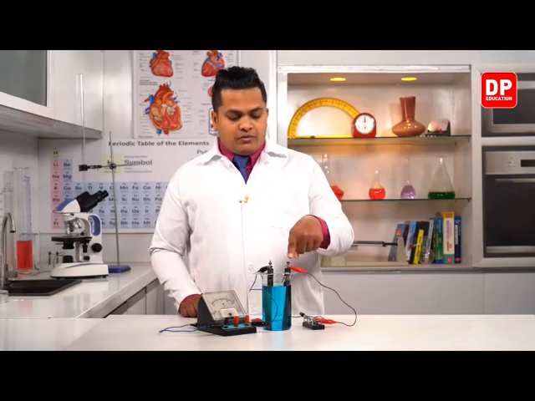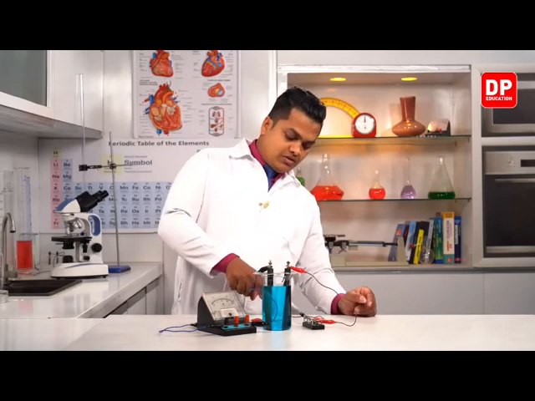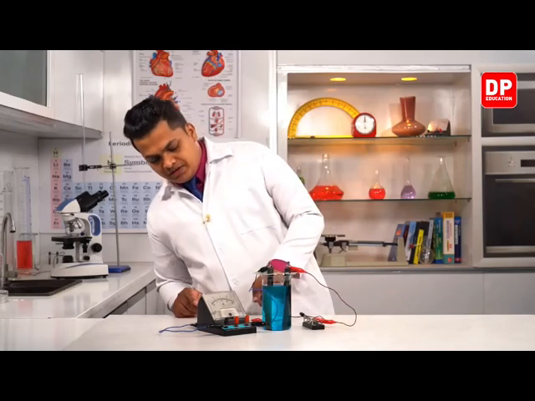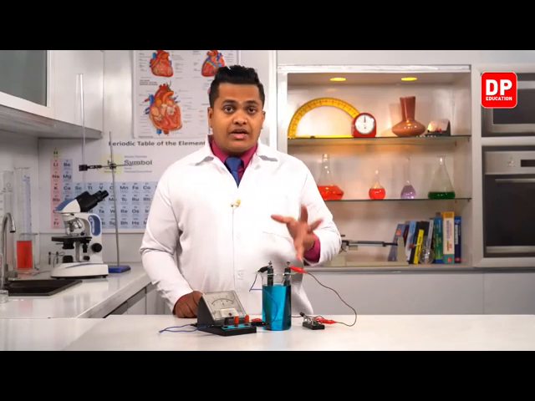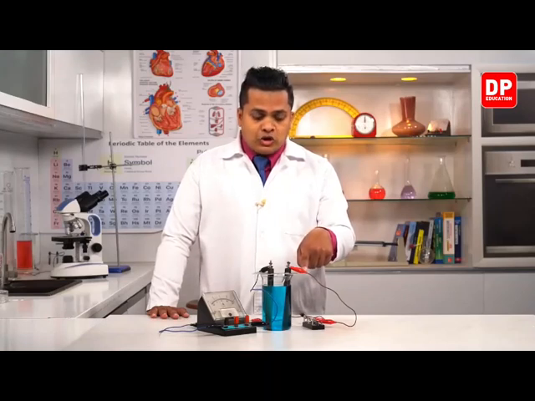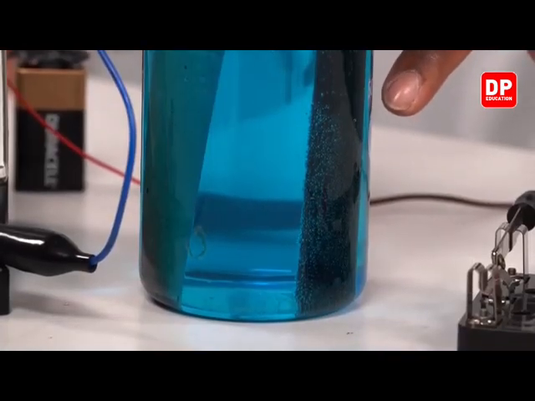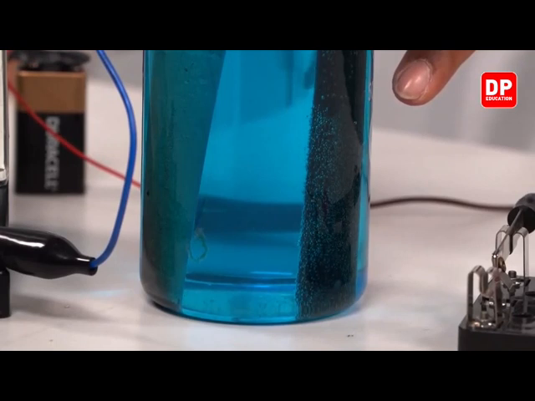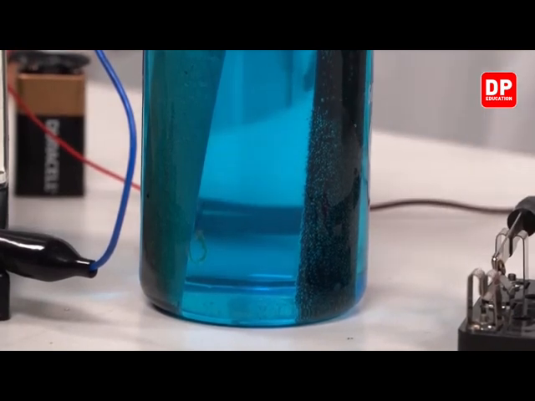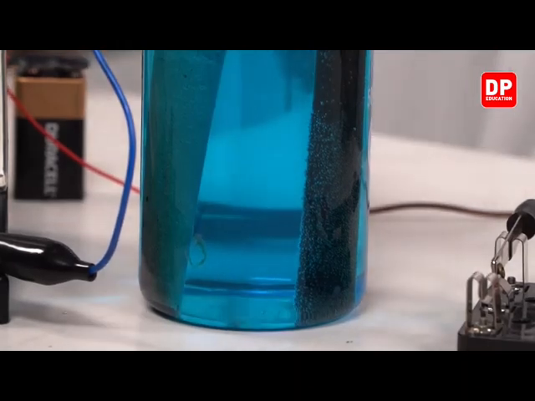So we'll check the terminals. There is no such difference at the negative terminal, but however we have to take it out and observe. However, my dear children, within the solution, this is the red color terminal. The red color terminal is the positive terminal, right? So the positive terminal is emitting gas bubbles. See, it's emitting gas bubbles. So let's keep the system for a while.